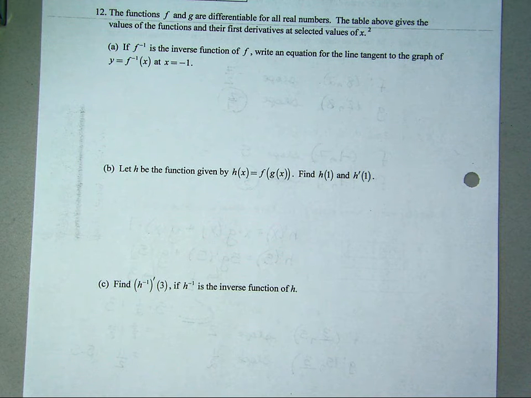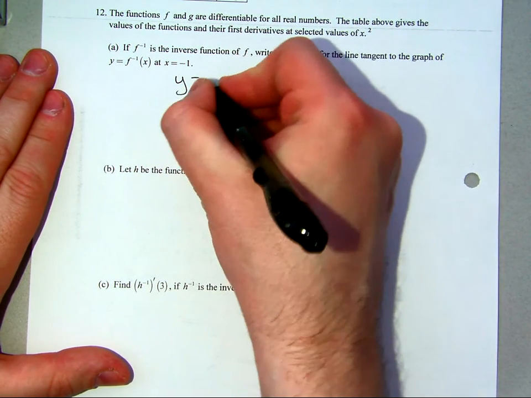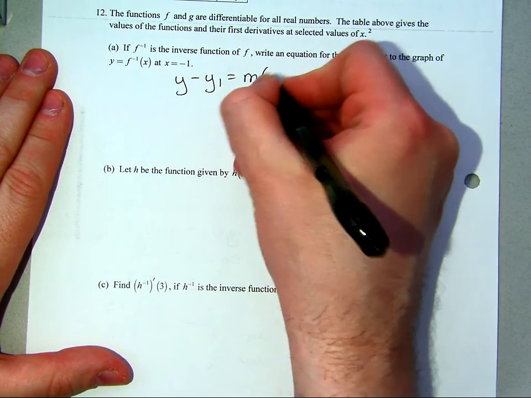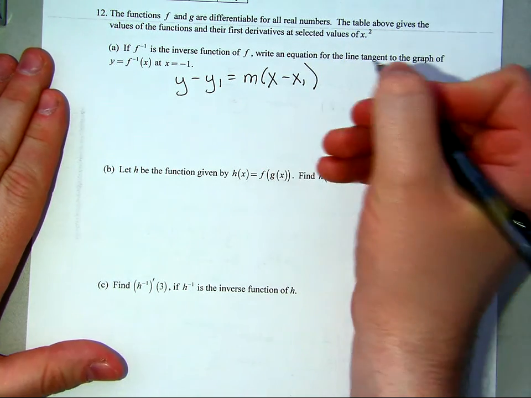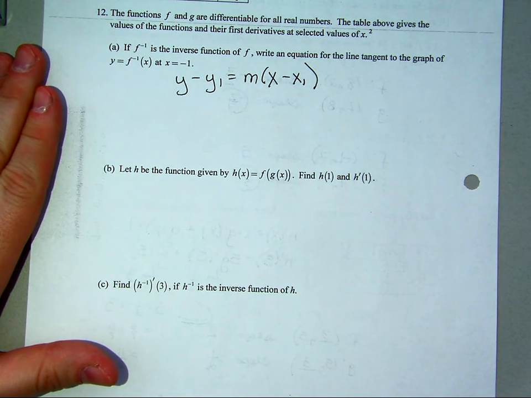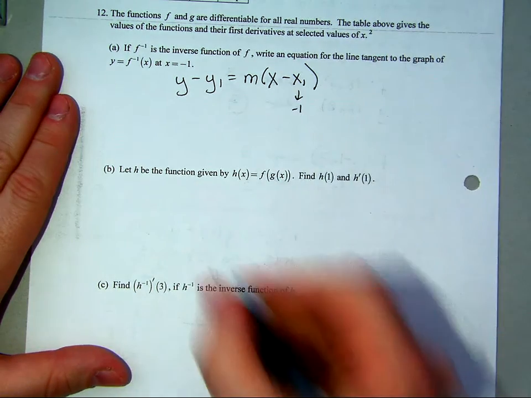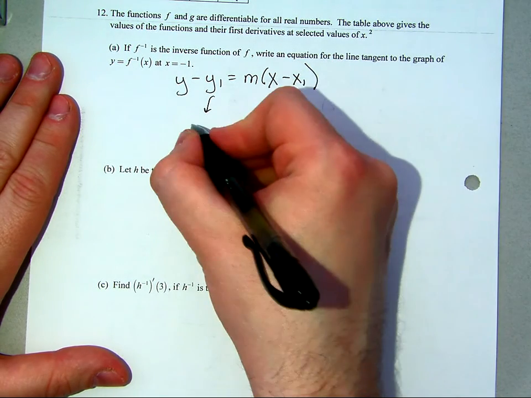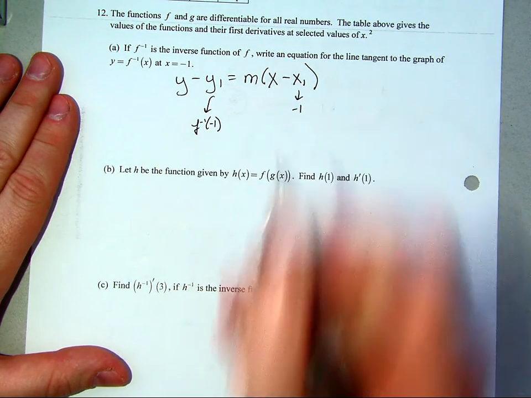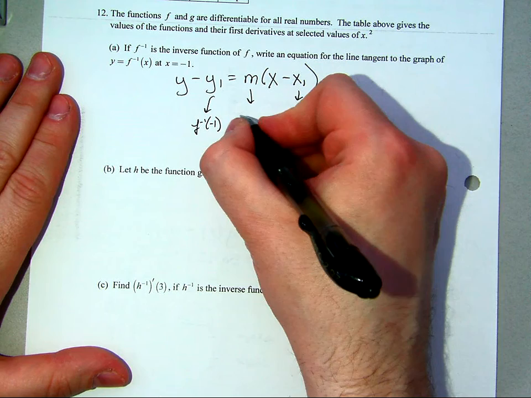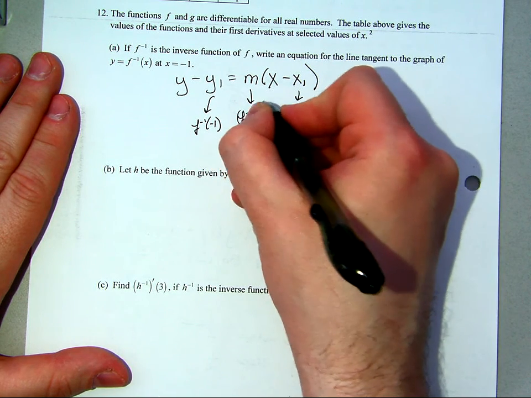What's the equation for a tangent line? No. You know this. Oh, good. Y minus y1 equals m times x minus x1. What do we know right away? x1 is going to be -1. To find my y1, I need to plug -1 into F inverse, which will take a little bit of effort. And to find the slope, I need to plug -1 into the derivative of F inverse.